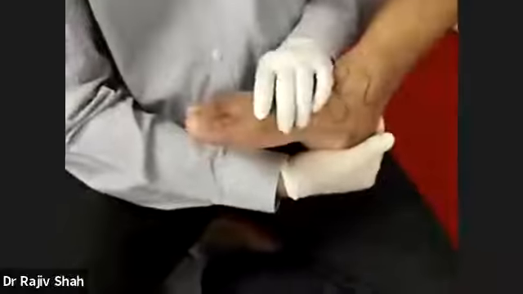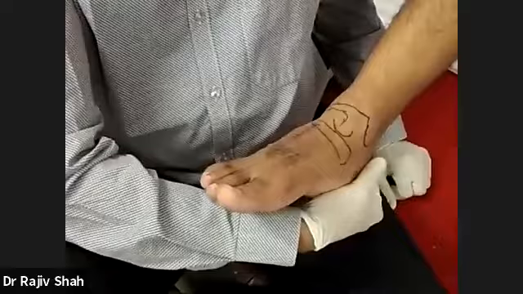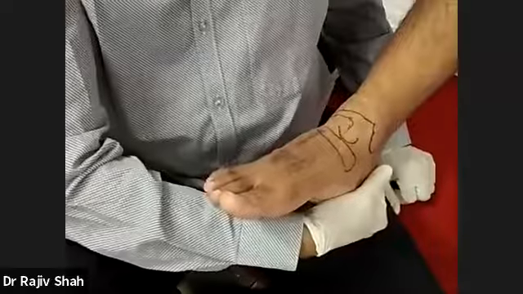So when you want to examine the ankle's movement, you take your heel in one hand, and this heel, if it is in valgus or varus, is first brought into the neutral position. That is very important. The patient's foot is resting over the forearm of the examiner.